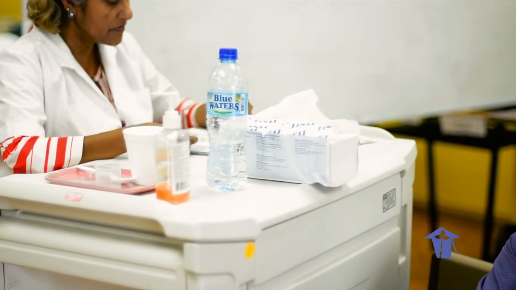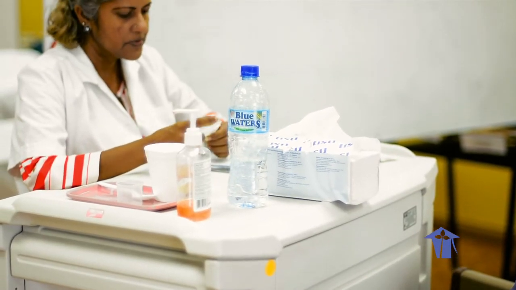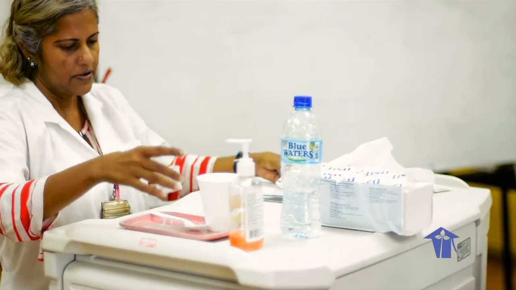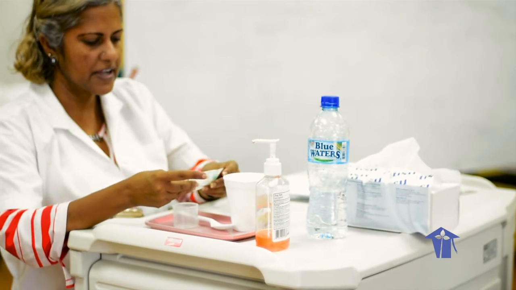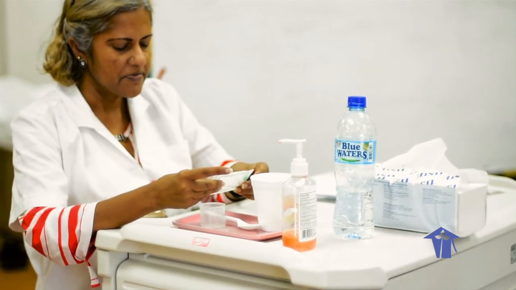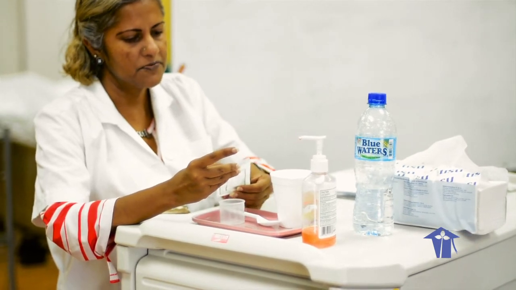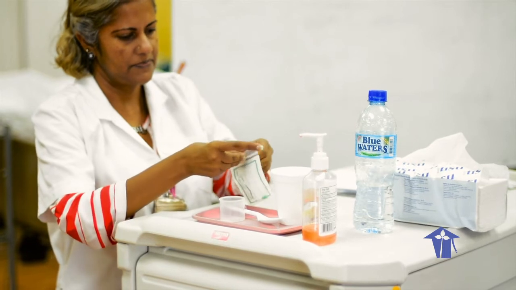So enalapril 5 milligrams, PO, expiry date 2021. That is my first check. I am now going to put the enalapril here. So I'm going to verify again. Enalapril 5 milligrams, PO, expiry 2021. 1 tablet.